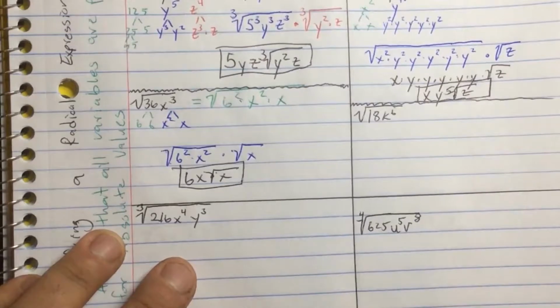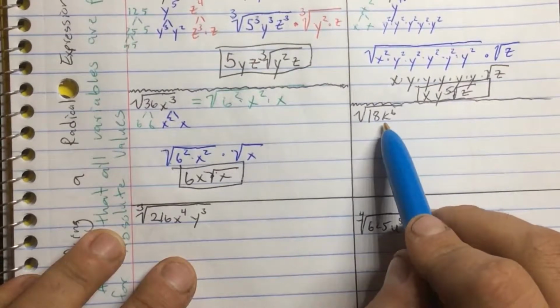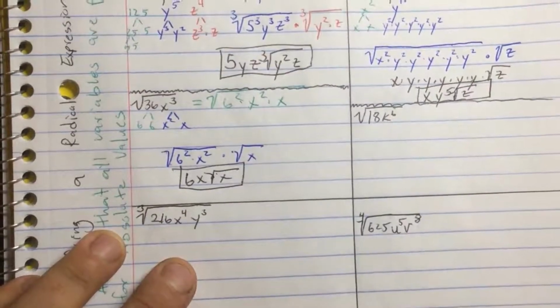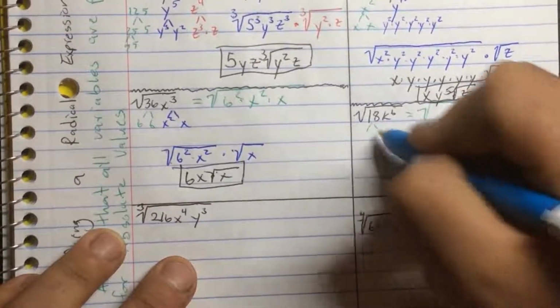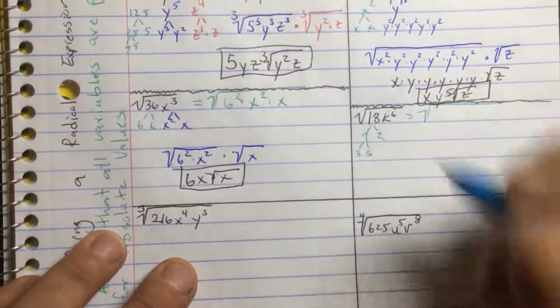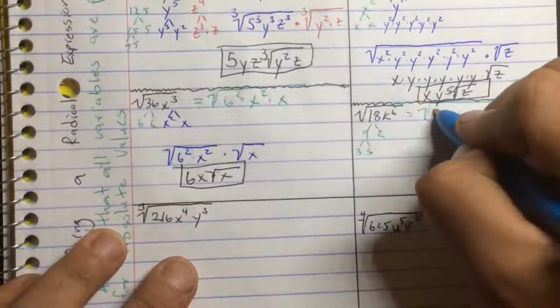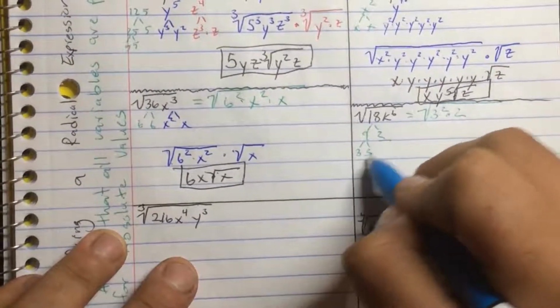The last one we have over here is the square root of 18 k to the 6th power. So once again, we're going to simplify this here. Well, I know that 18 is 9 times 2, and I know 9 is 3 times 3. So it's going to be 3 squared times 2, because there's a leftover 2 here.